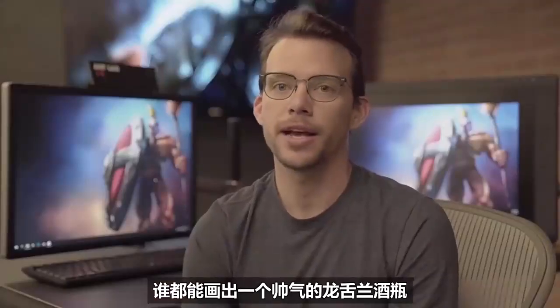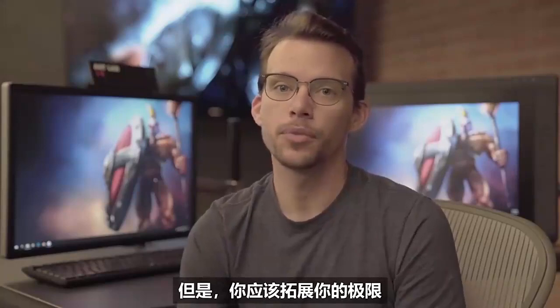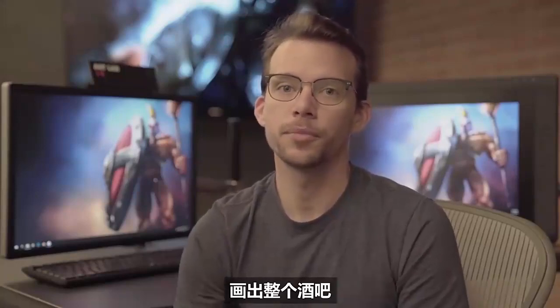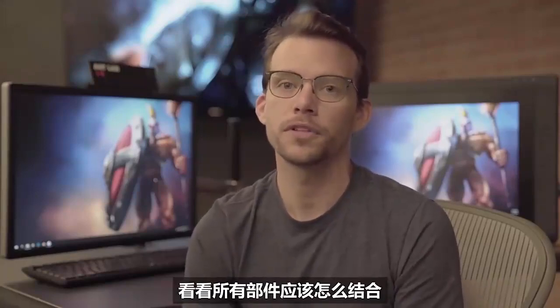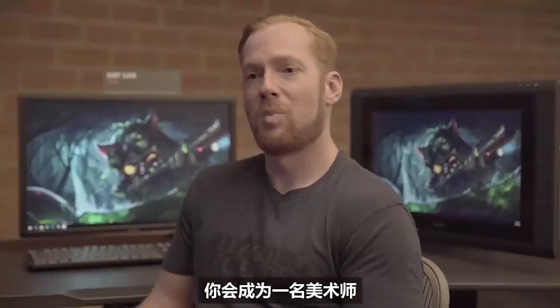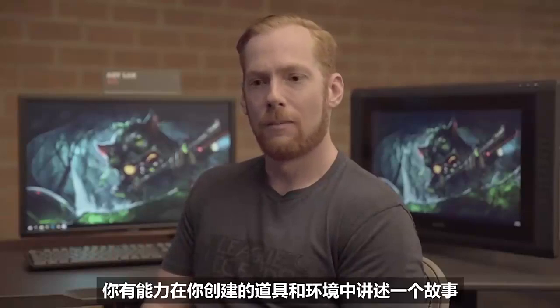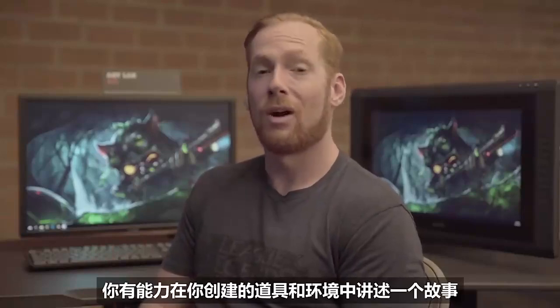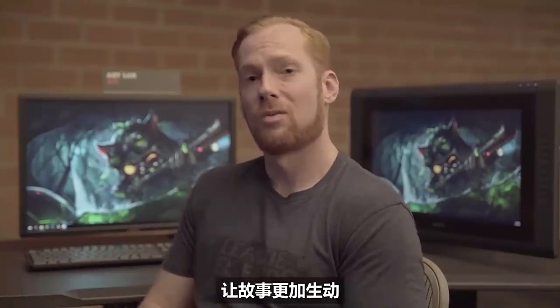Anyone can make a badass tequila bottle, but really you should start pushing yourself and make the whole bar and see how all of those pieces come together to make something interesting and lived in. You get to be an artist and you get to tell a story within the props and the environment that you're making. It's something that brings the environment to life and really helps tell the story.